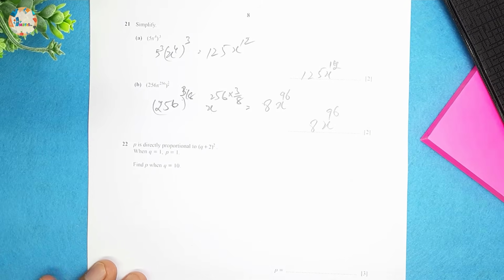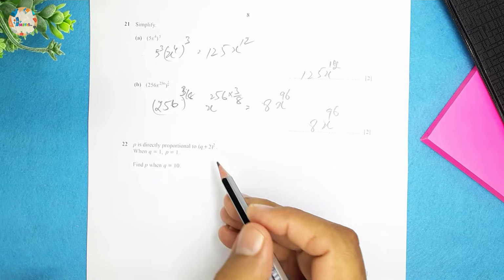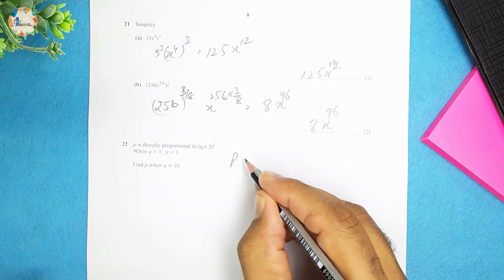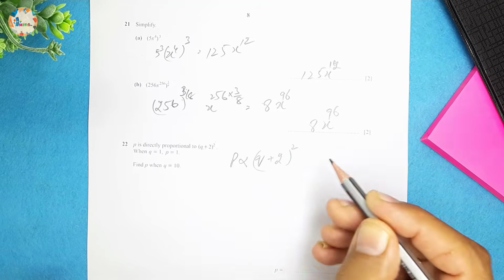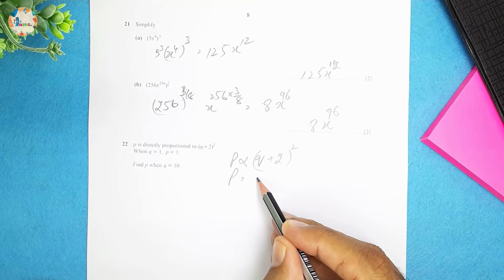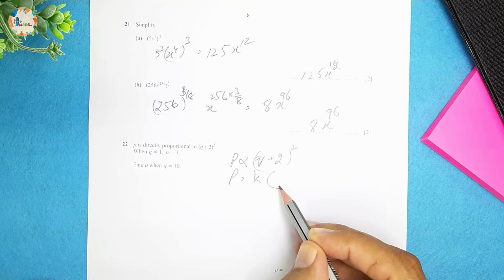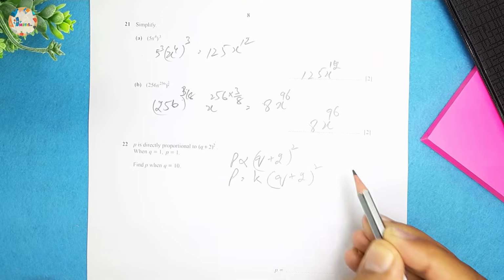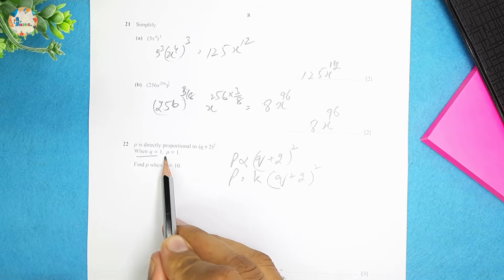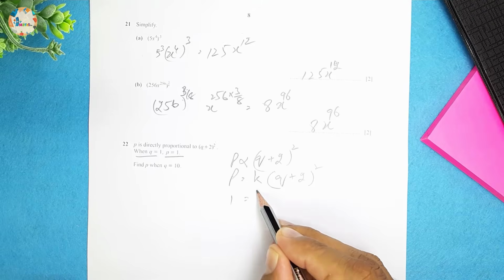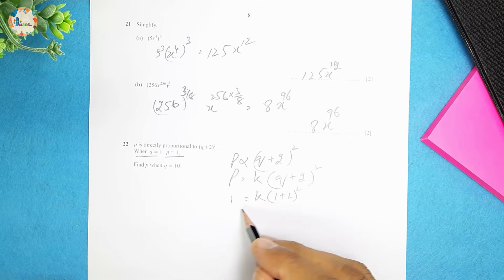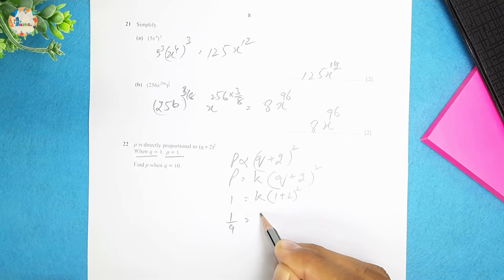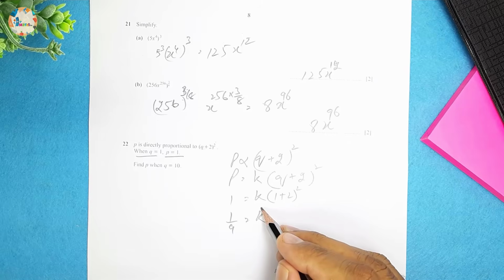Now question number 22, p is directly proportional to q plus 2 squared. So we can write p is directly proportional to q plus 2 whole squared. Now we can write p is equal to k into q plus 2 whole squared, and they are saying when q is equal to 1, p is equal to 1. So 1 is equal to k into 1 plus 2 squared, which is 3 squared, so 9. So k will be equal to 1 over 9.